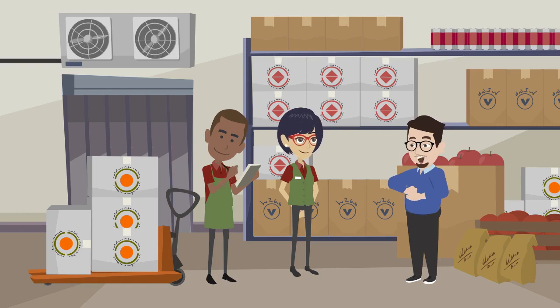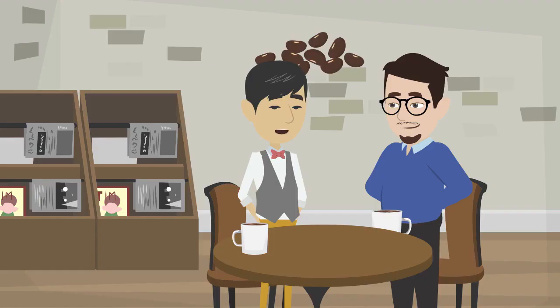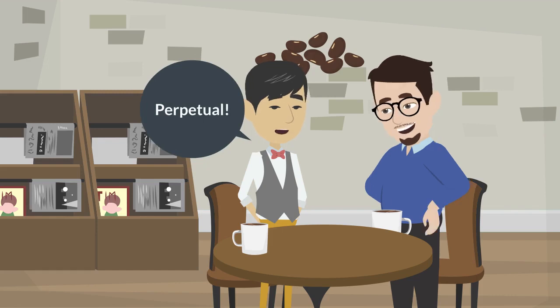However, because it sounds like Loaf would want updated records that reflect the true inventory at all times, you inform Tom that the solution is a perpetual inventory system.